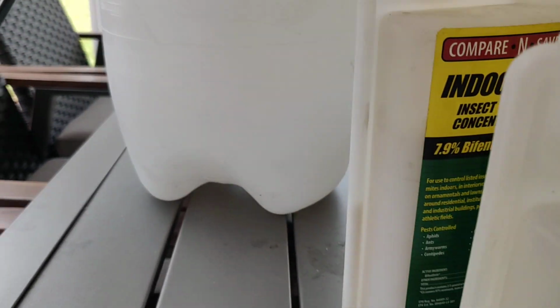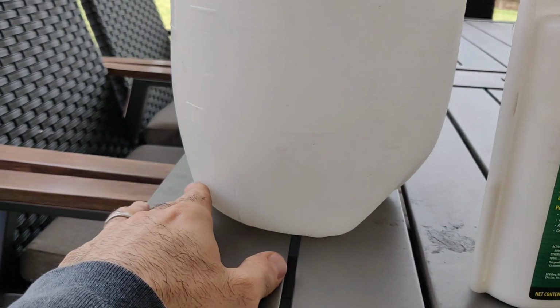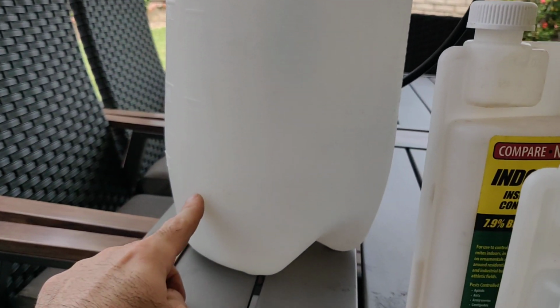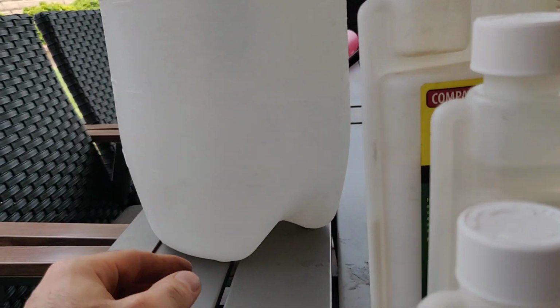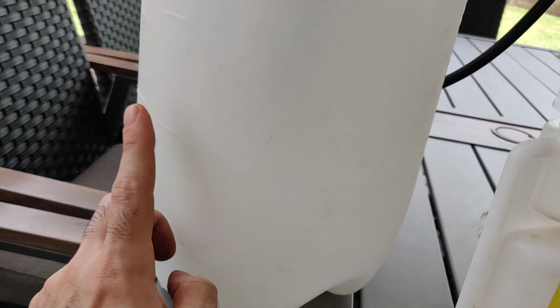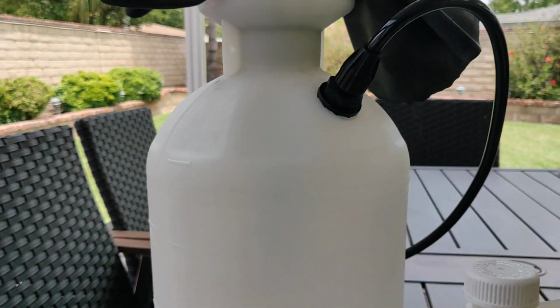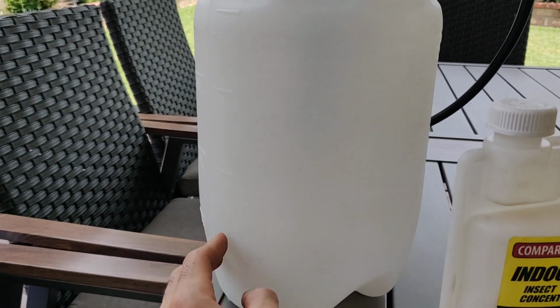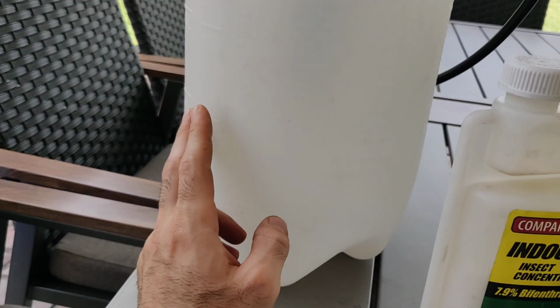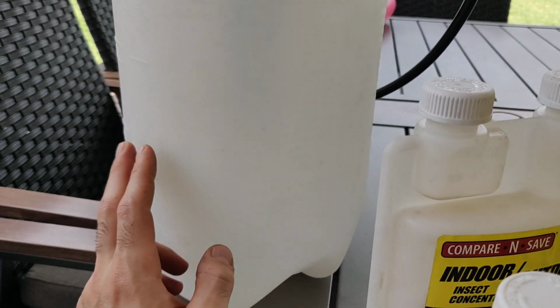So a gallon on this is, let's see, that's 2 gallons, right? And I usually fill up 1 gallon for this size, because I get more air in there, and I don't have to pump as much.